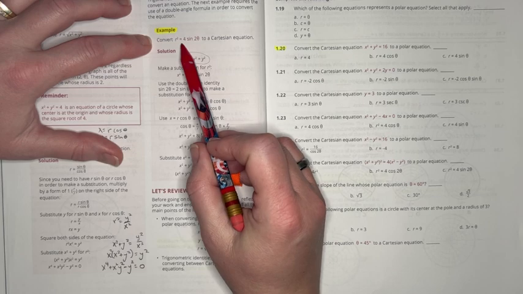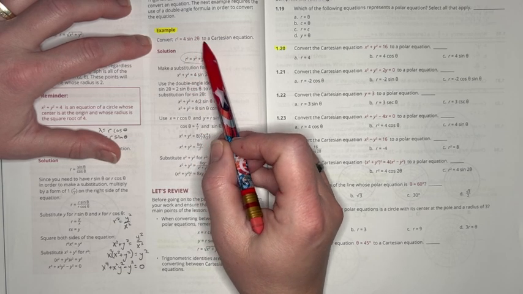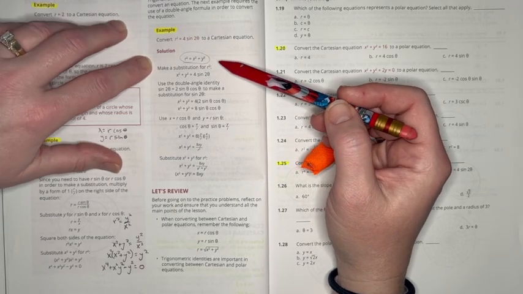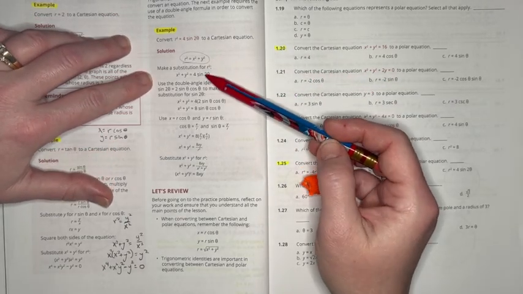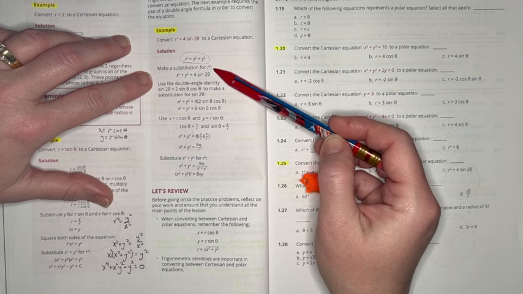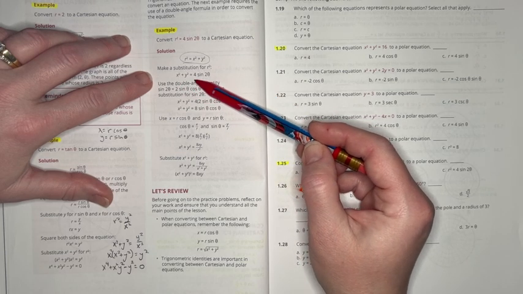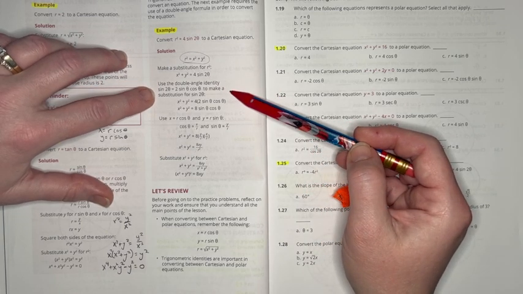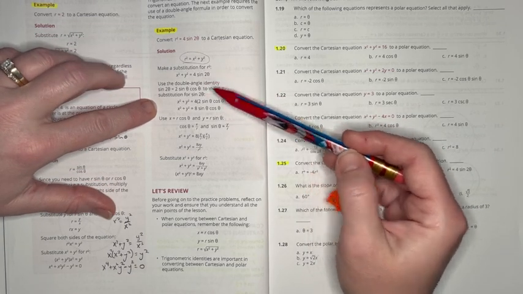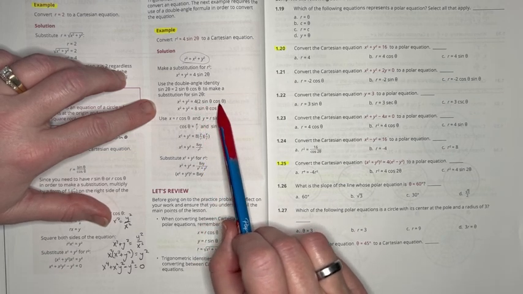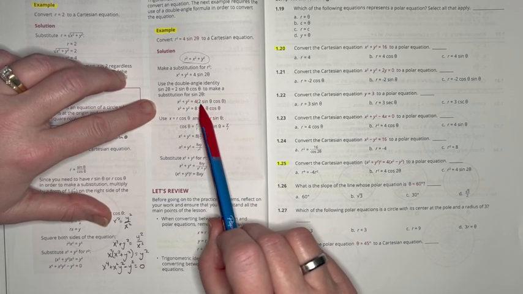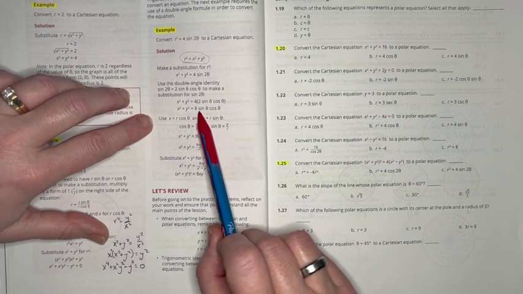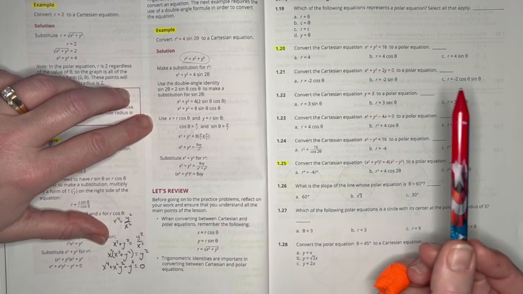Convert r squared equals 4 sine of 2 theta to a Cartesian equation. Well, remember, r squared is equal to x squared plus y squared, okay? So make a substitution for r squared: x squared plus y squared is equal to 4 sine of 2 theta. Now, using a double angle identity, they changed the 2 theta over to 2 times the sine of theta cosine of theta, and then you could multiply the 4 and the 2. Now we have x squared plus y squared is equal to 8 sine of theta times the cosine of theta.